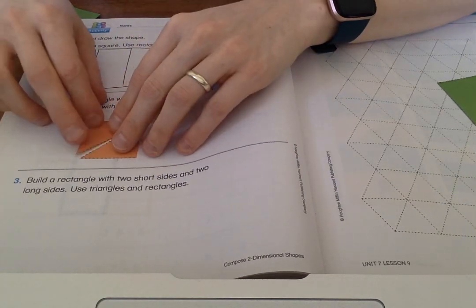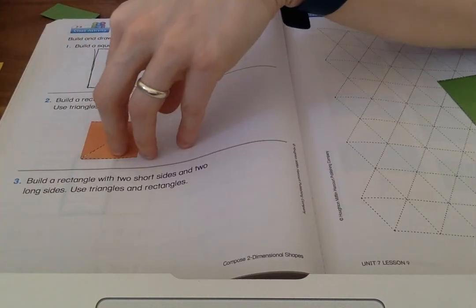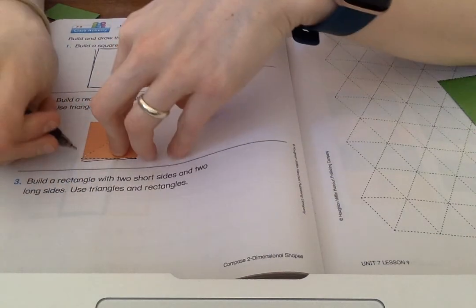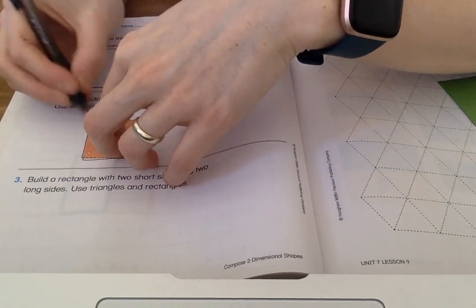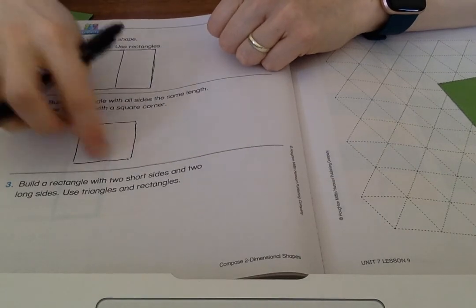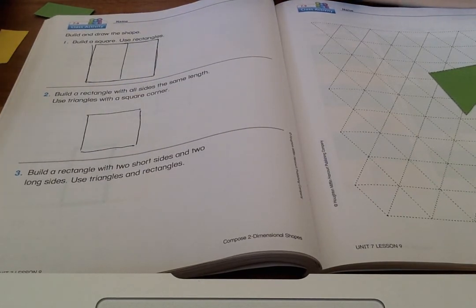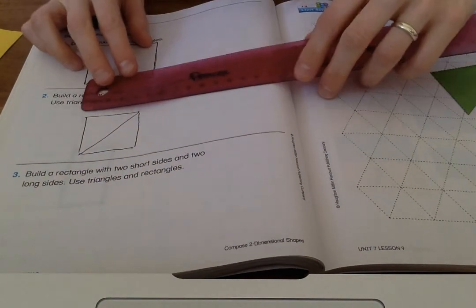Now, of course, ladies and gentlemen, you would really be having to use a ruler or some sort of measuring device to really determine if these lengths are equal, but for the sake of time and life, eyeballing it is going to work for us today. Oh, I did have a little line crossed out. And I bet you, though, if I wanted to double check, I could take my ruler. Okay. Oh, hold on.